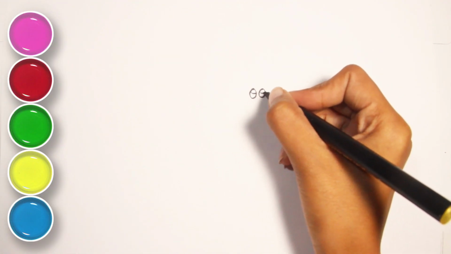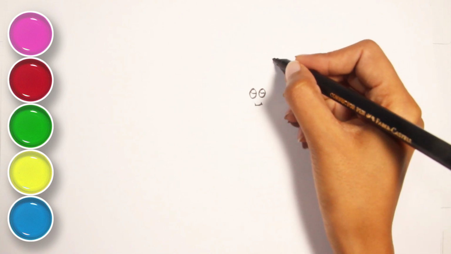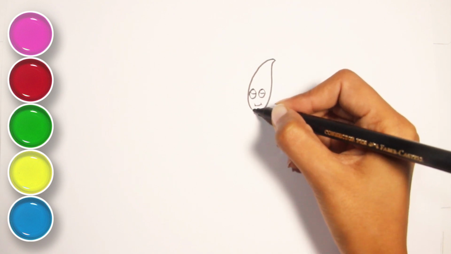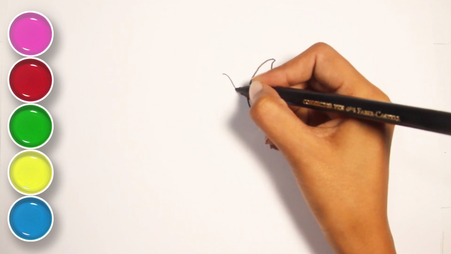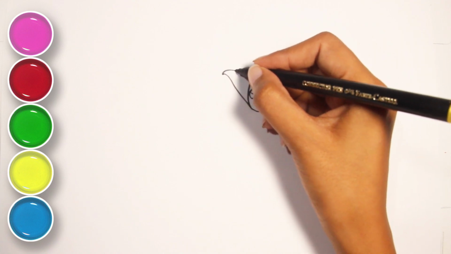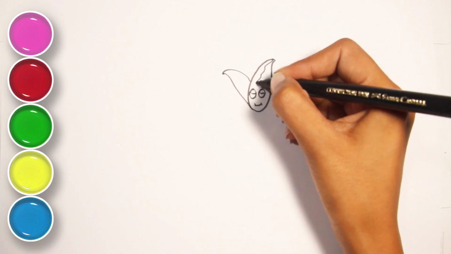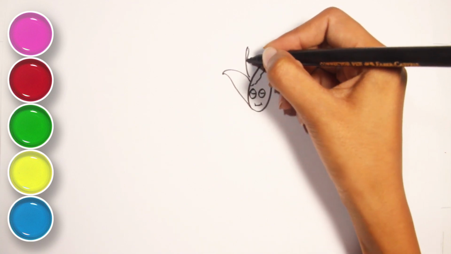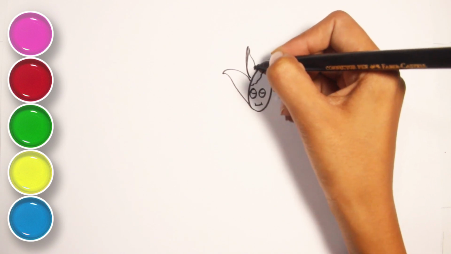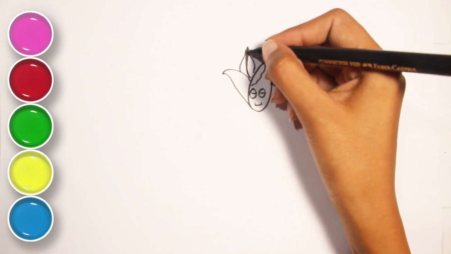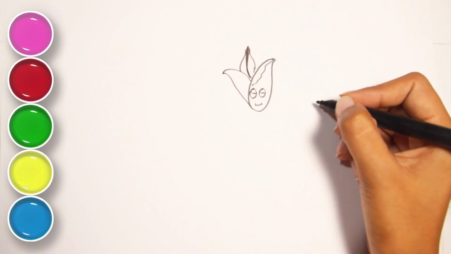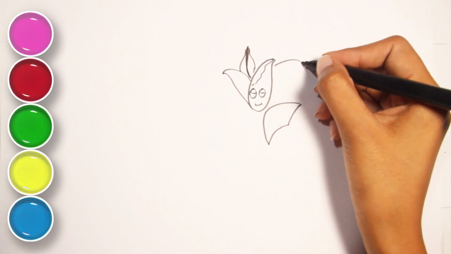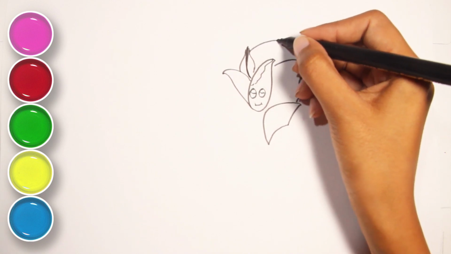Let's now draw the rose. We are starting with the petals. Let's add a leaf too.